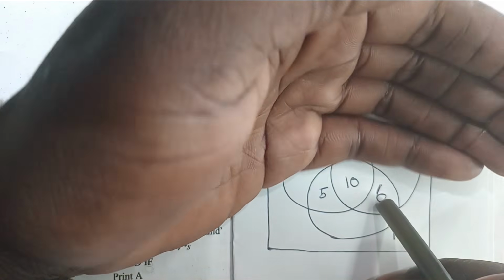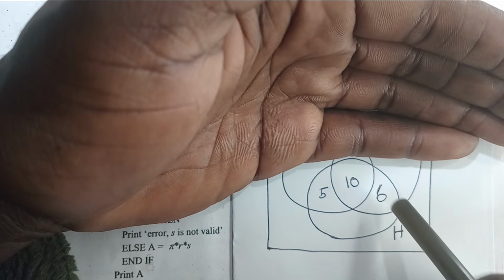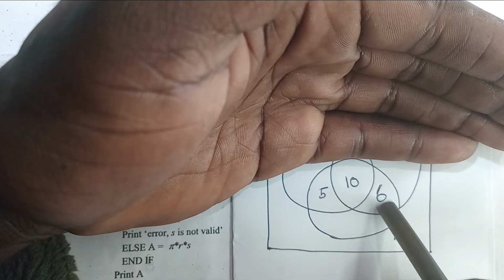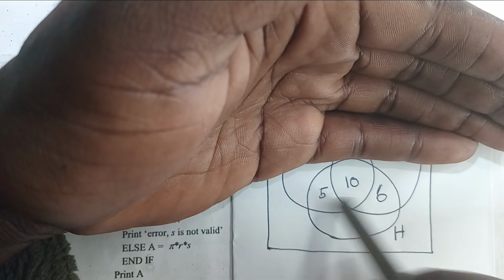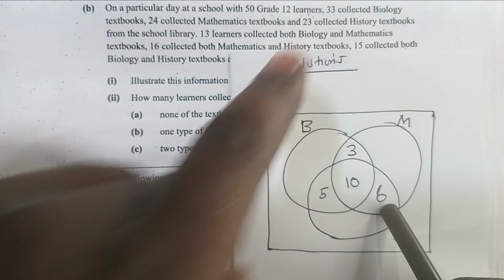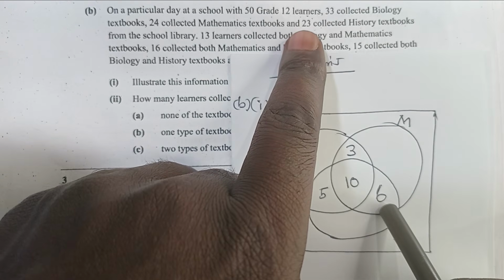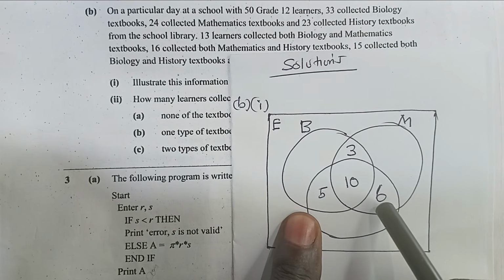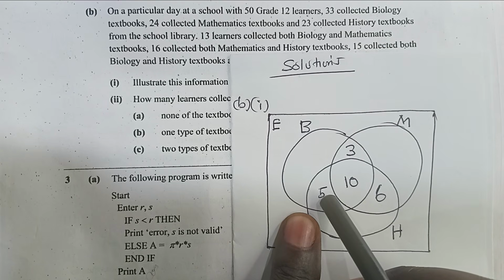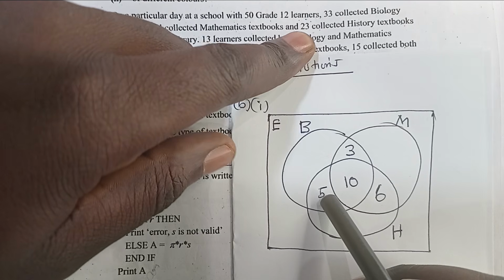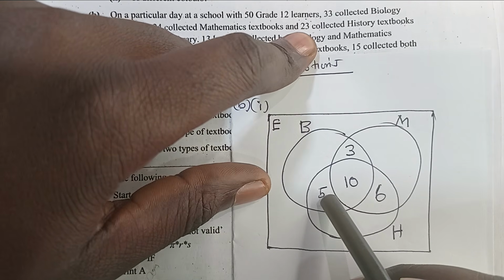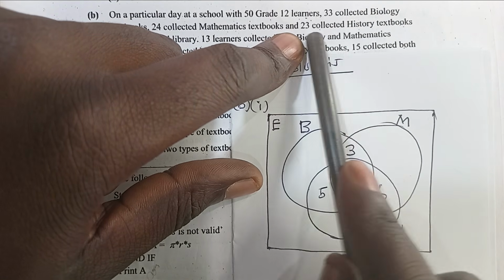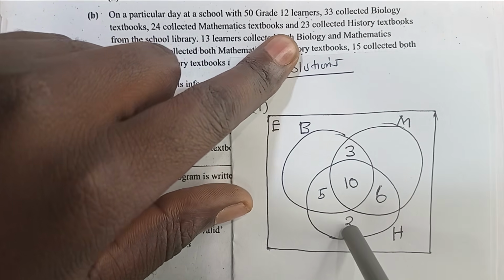We are momentarily ignoring the other parts, okay? So for history, we have 5, 10, 16. Put these numbers together, we are going to have, this is 21. And the statement here says they were how many? 23 collected history textbooks. So if we have 21, meaning we are short of how many to make the 23? We are short of 2. So we are going to put the 2 here so that this statement here is satisfied in our Venn diagram here.